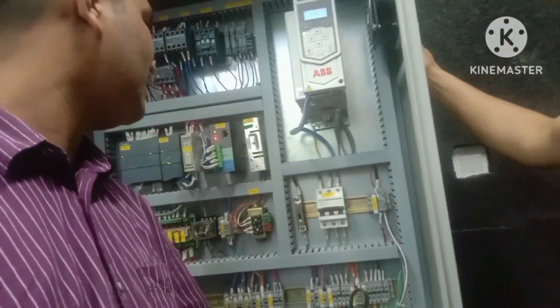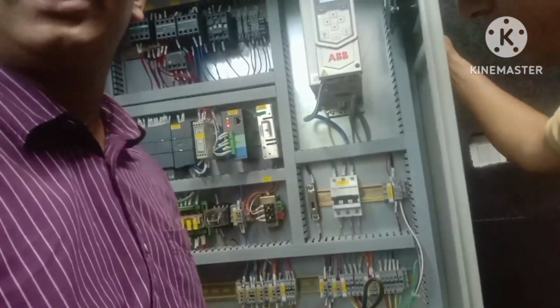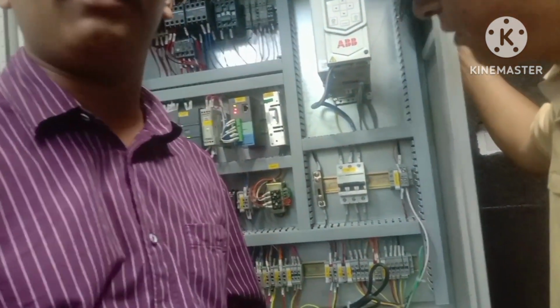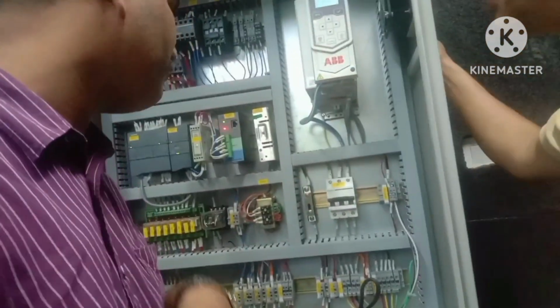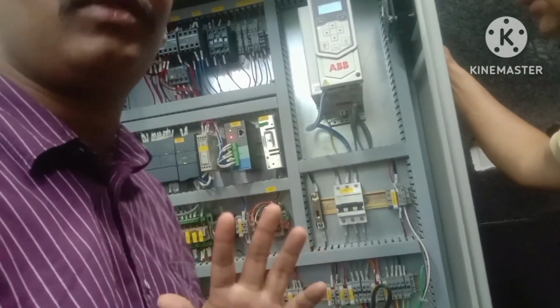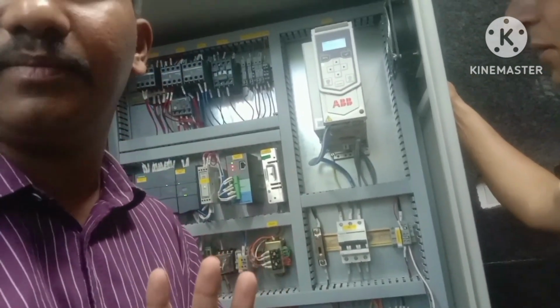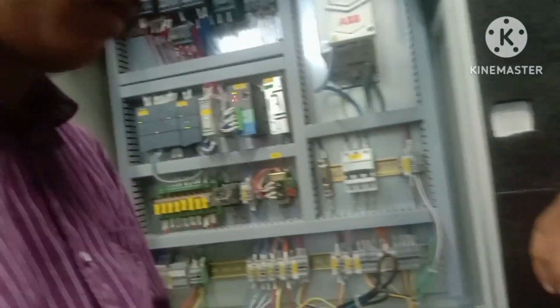As you can see, R stands for red, WW for white, which are both common. But in output, first of all, to work this converter, we need to give it 24 volt DC. Please start the multimeter, sir. And start, sir.